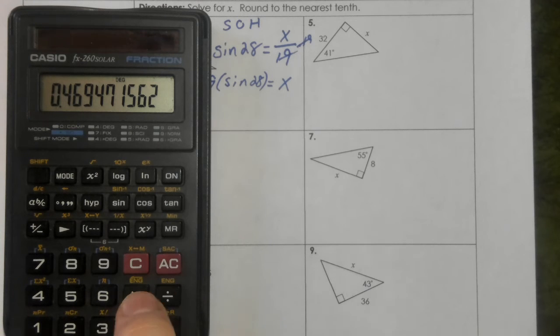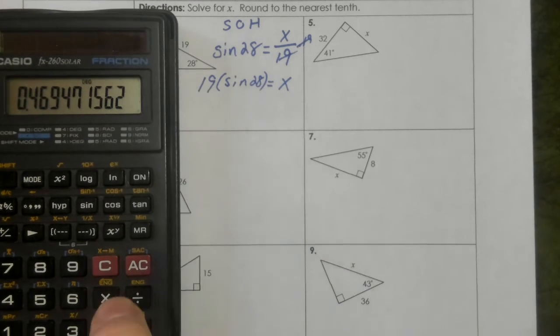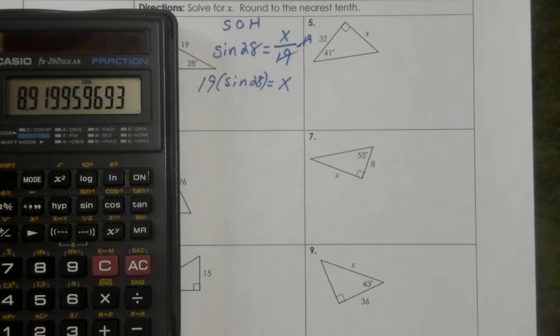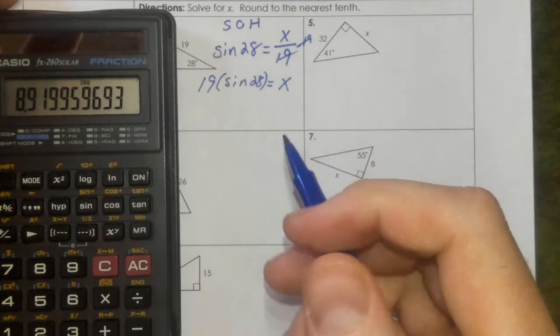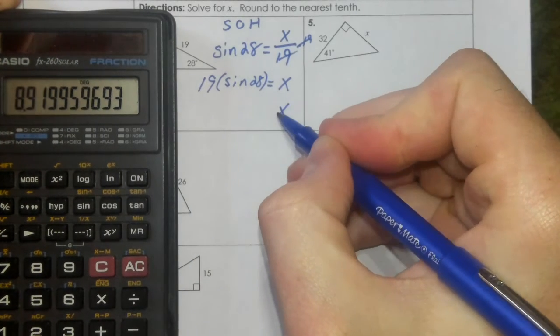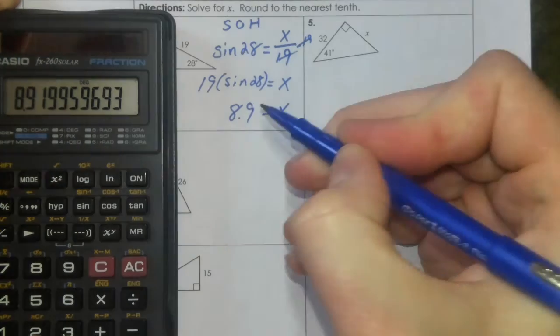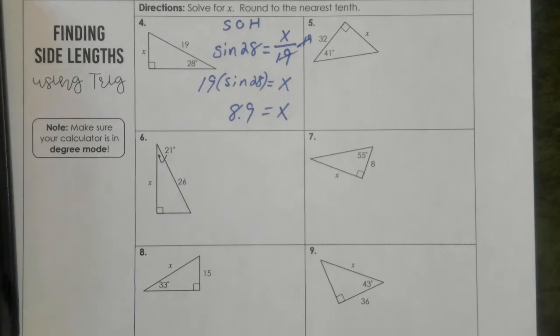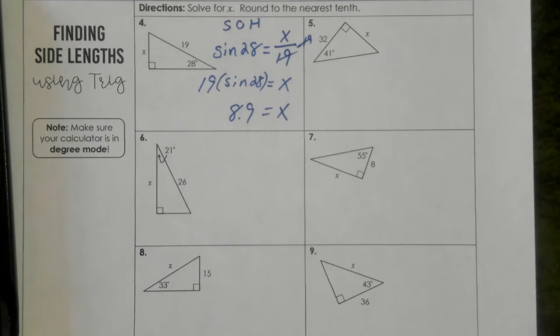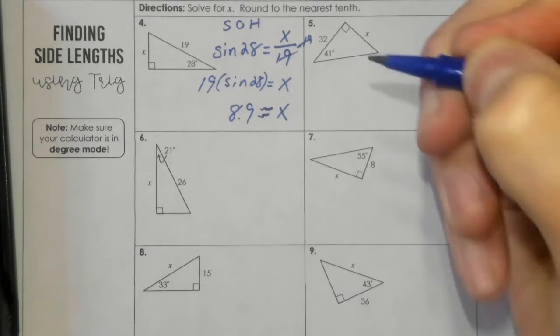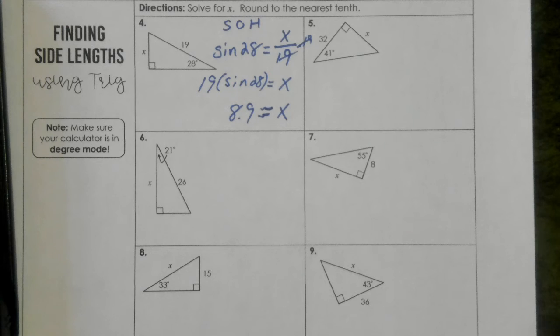But don't forget that we're multiplying both sides by 19. So I'm also going to type in times 19, and I get 8.9. We'll just round to the tenths. That's what the directions say. So I have x is about 8.9. Now this is going to be an approximation. I guess I should have used little squiggles instead of an equal sign, because this is approximately 8.9.